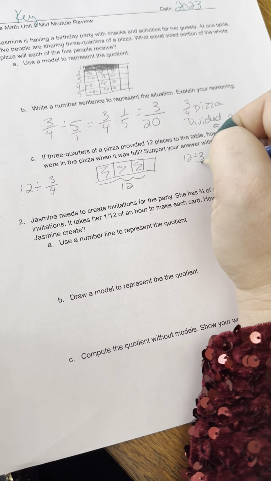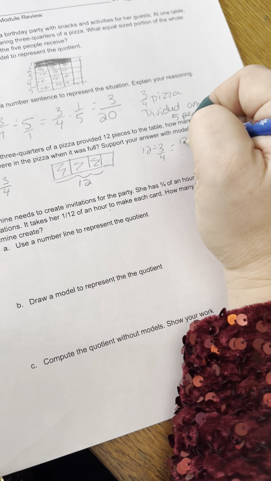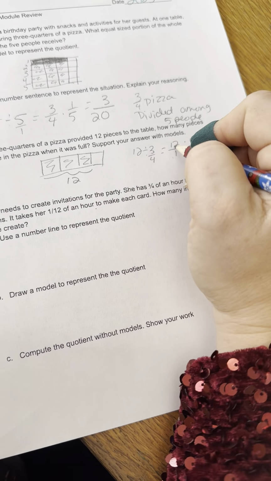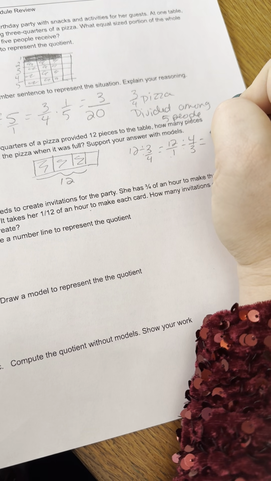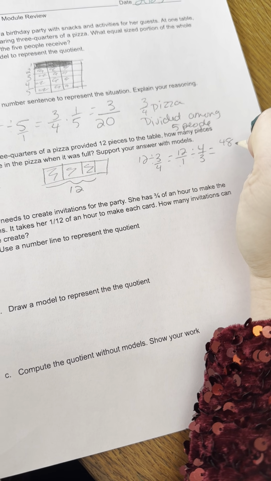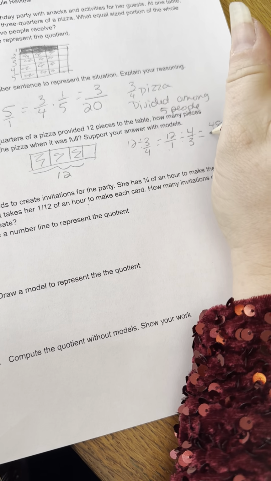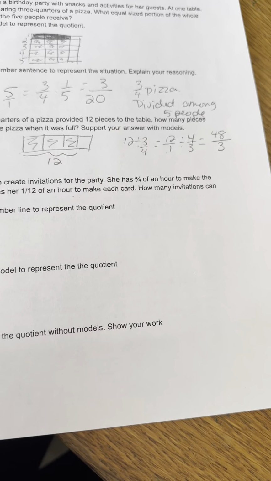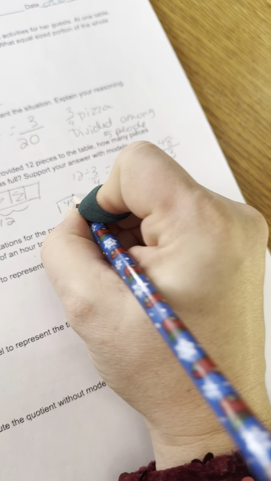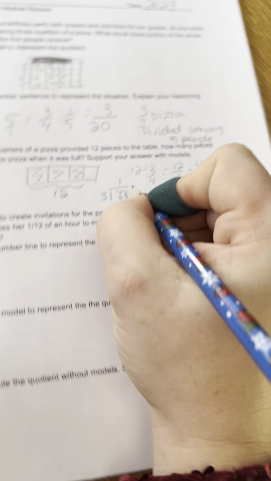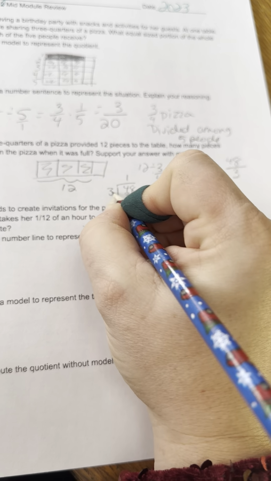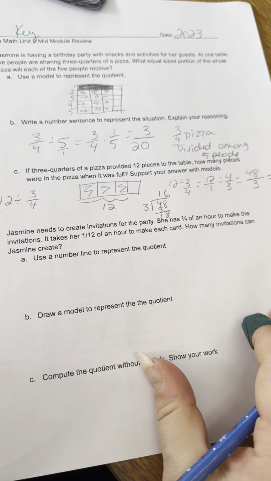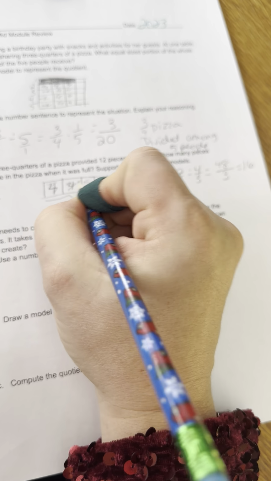I'm going to move this over here. So that's going to become 12/1 divided by 4/3. So 12 times 4 is 48 over 3. And if I simplify that, if I do 48 divided by 3, this is 16. So there's 16 pieces total, and each of these is 4.